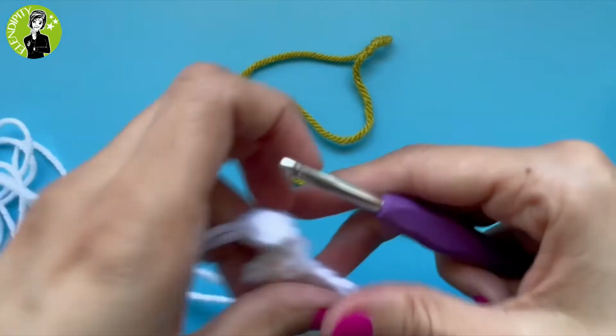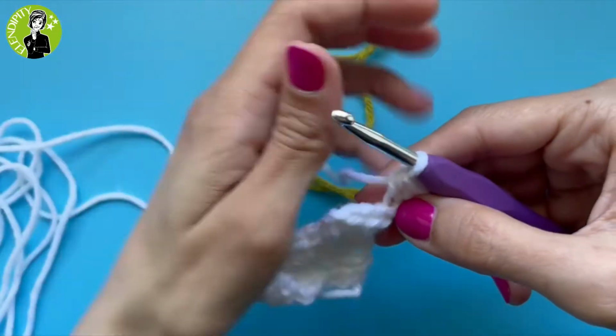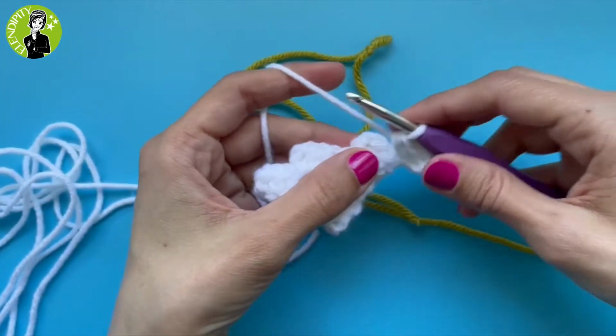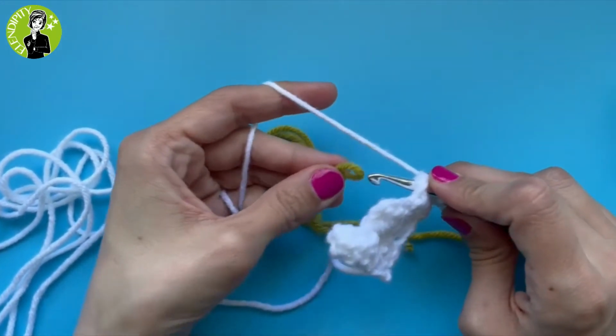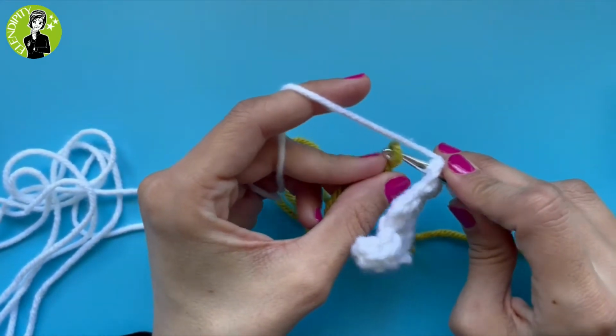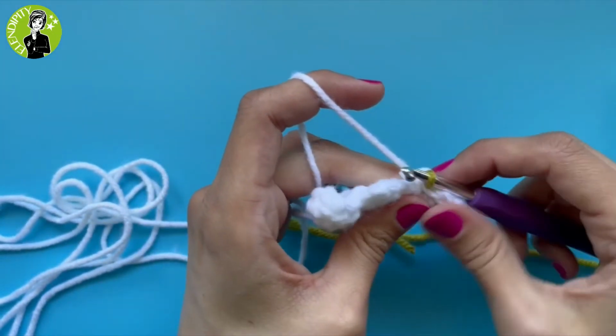Then we come back, we take our work already turned, then we enter in the 2 chain space, we take our green and we close our slip stitch.